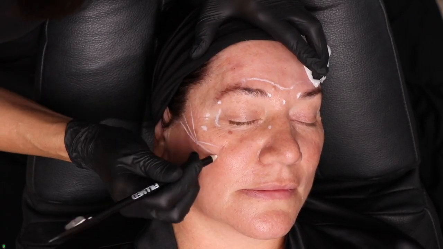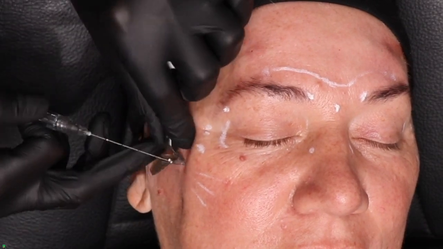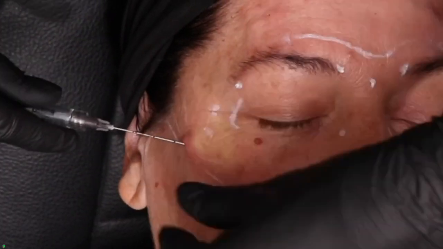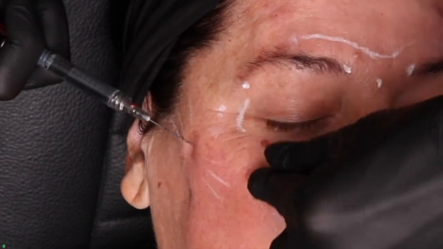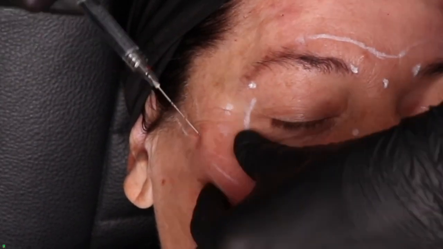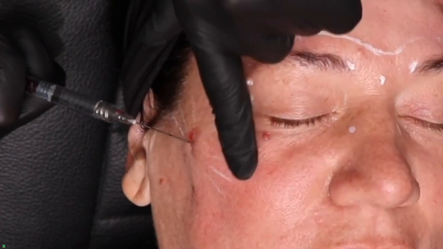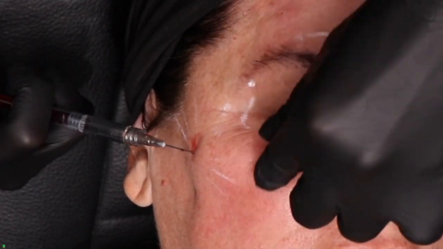Then we move on to the cannula technique. Now, the cannula technique is so much safer. We use a 22 gauge cannula of either 50 or 70 millimeters. With one entry point and a blunt cannula, we can move to lateral, we can go to medial, to the most anterior medial cheek zone areas.